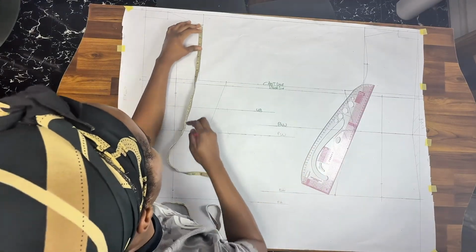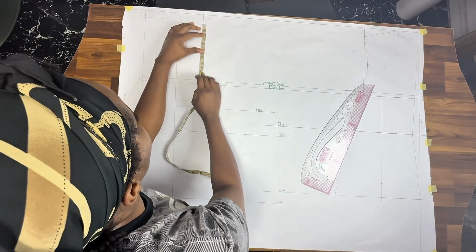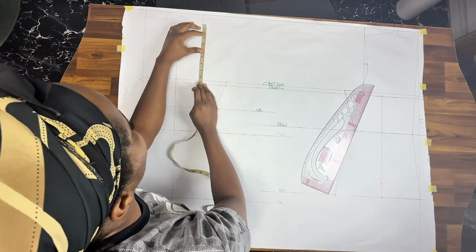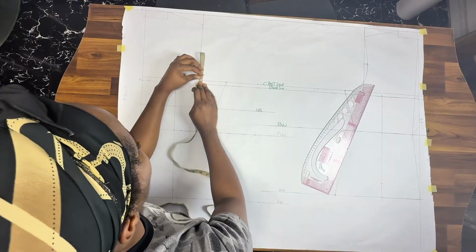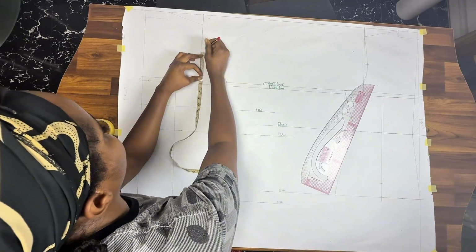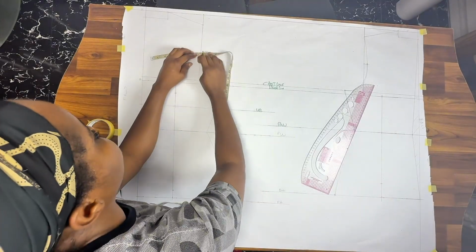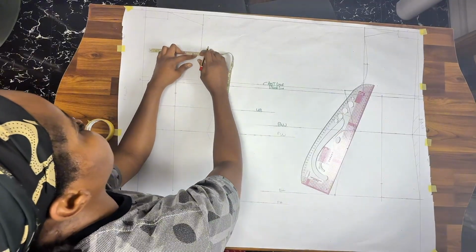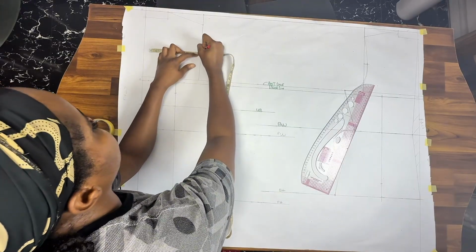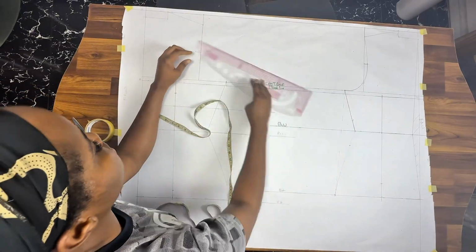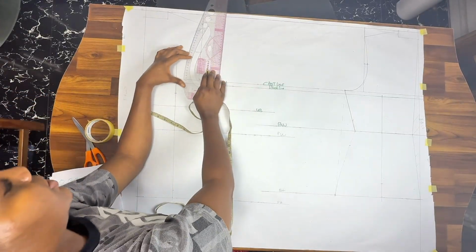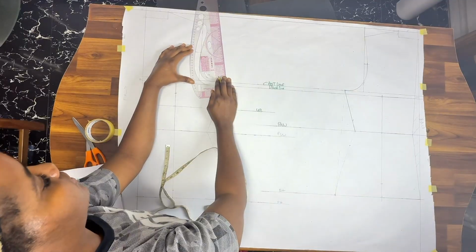So whatever I have here, I will divide it into 2. And go in by 0.75. That's 6. 1, 2, 3, 4, 5, 6. I'll go in by 0.75. Then I'll connect.